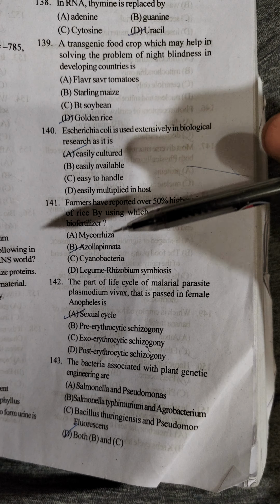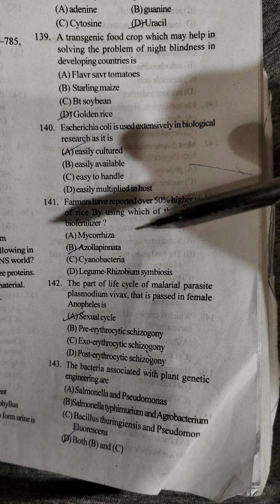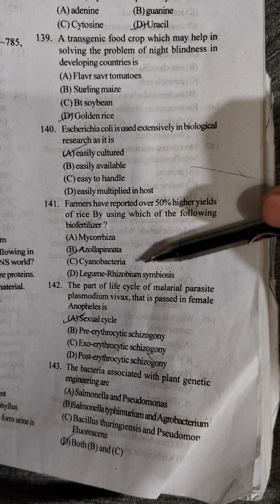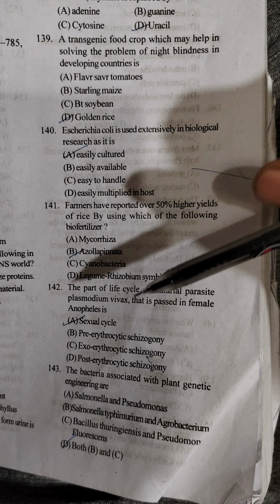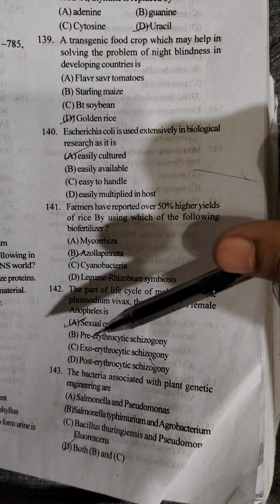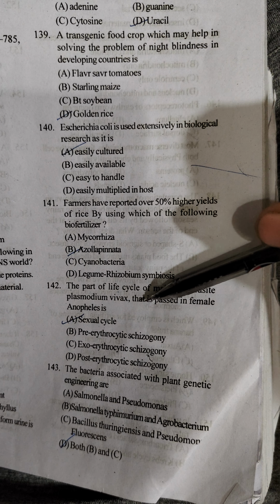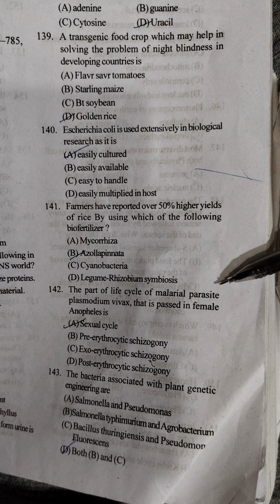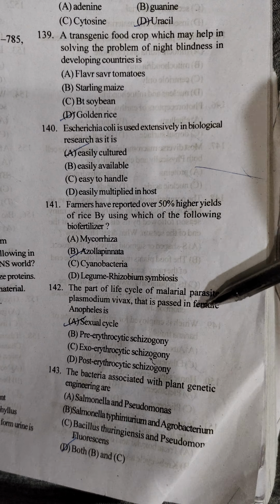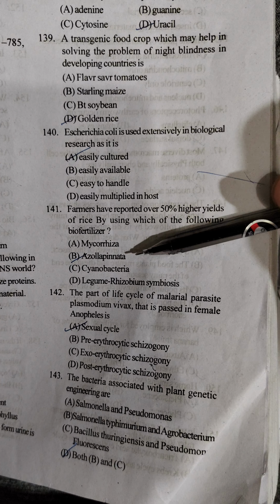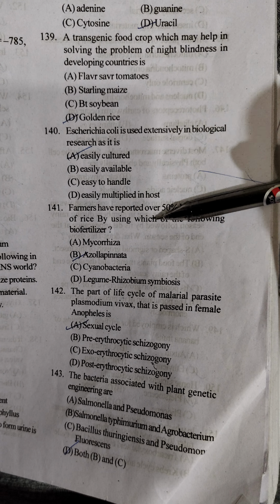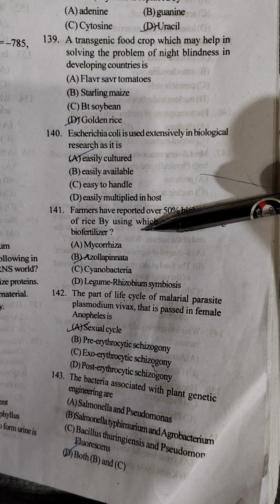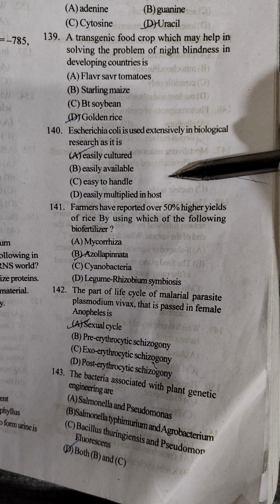The part of the life cycle of the malarial parasite Plasmodium vivax that is passed in the female Anopheles is what? Sexual cycle, pre-erythrocytic schizogony or exoerythrocytic schizogony, or post-erythrocytic schizogony.